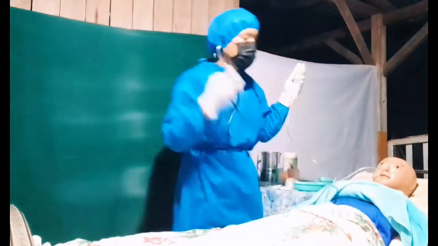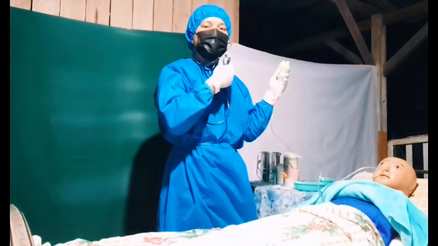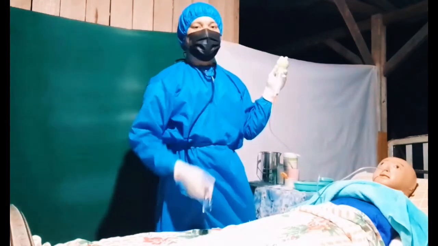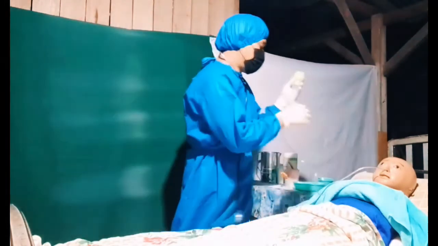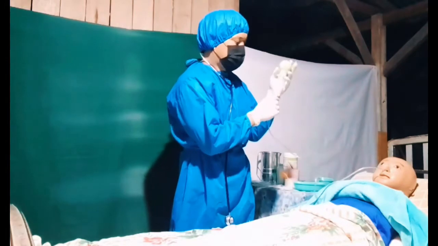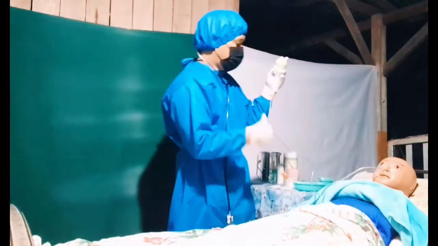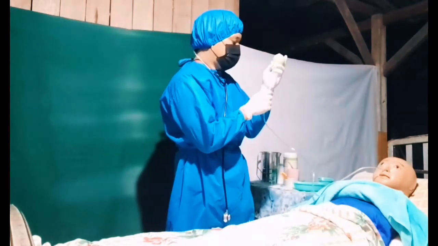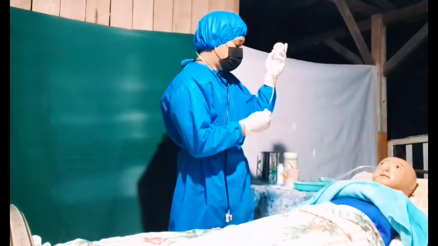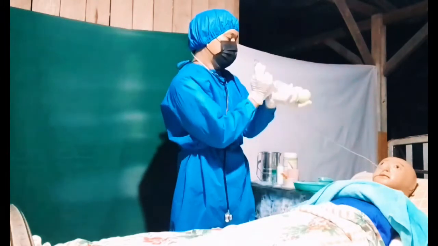Okay. Another procedure in checking the placement of the tube is the gastric content. The gastric content will rise up to there and then lock the NGT tube.